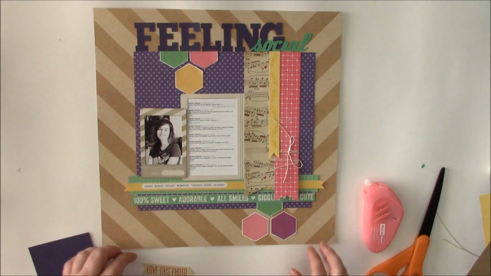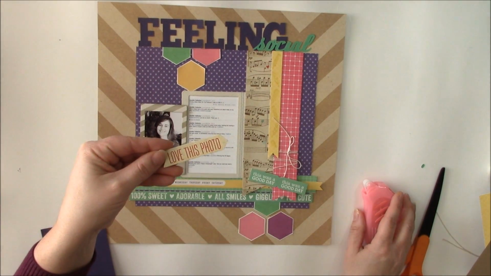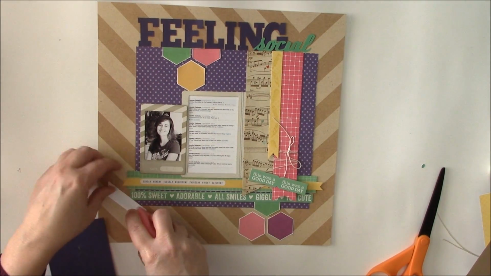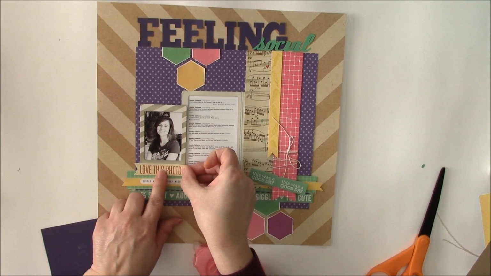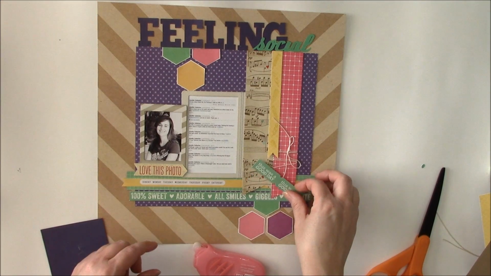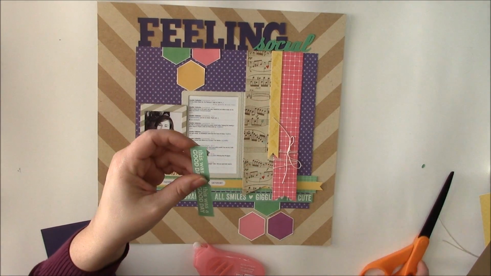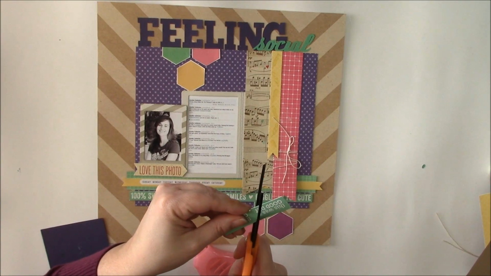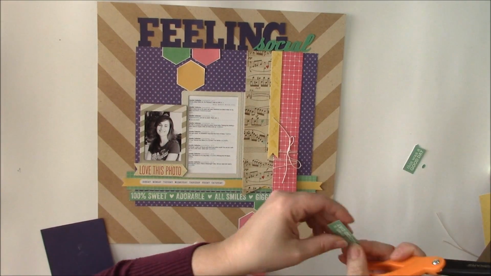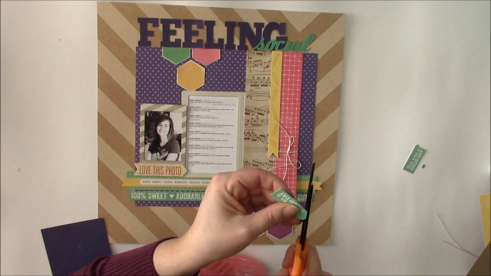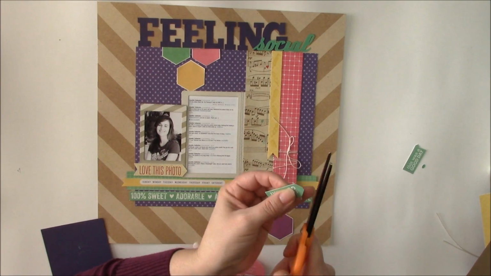Then some embellishments I'm going to use are from the Elle Studio collection. I'm going to add this Love This Photo tab to the photo of me. We're going to overlap that date that was showing on that frame. And then I love, as I've done before, showing you how to take an embellishment and make it your own. And I wanted a tag, so I'm going to turn this into a tag by cutting off what I don't need.